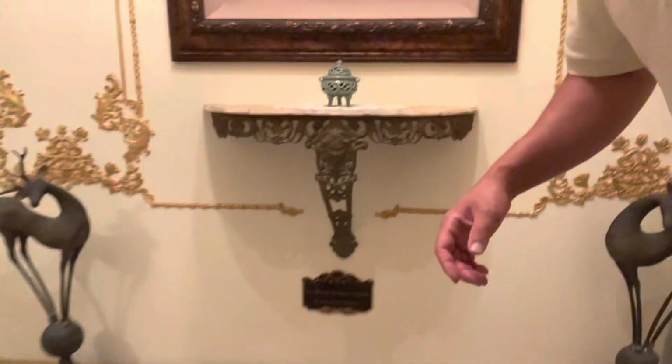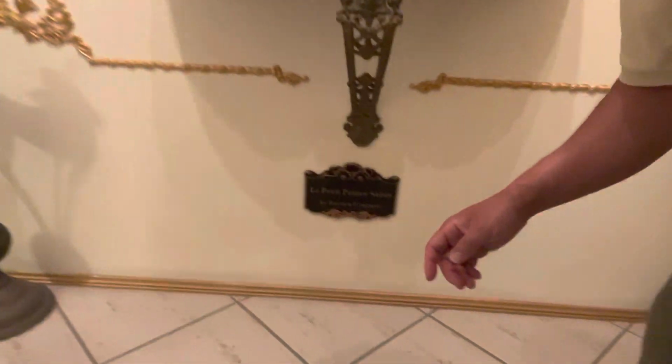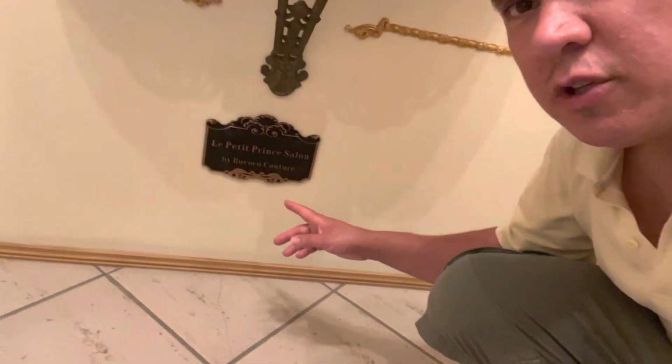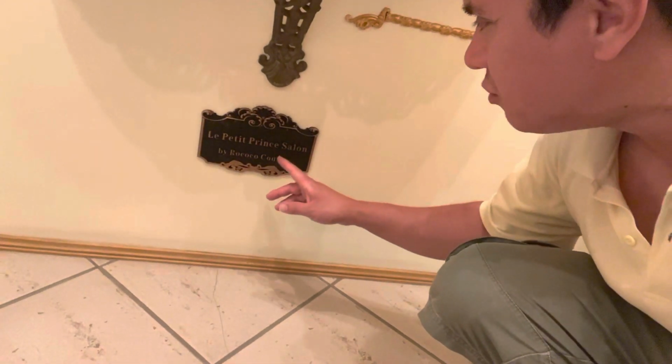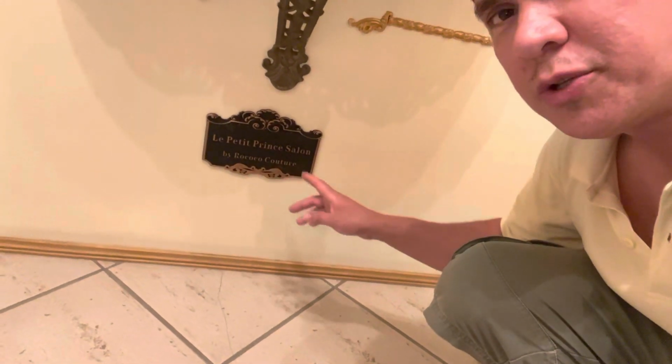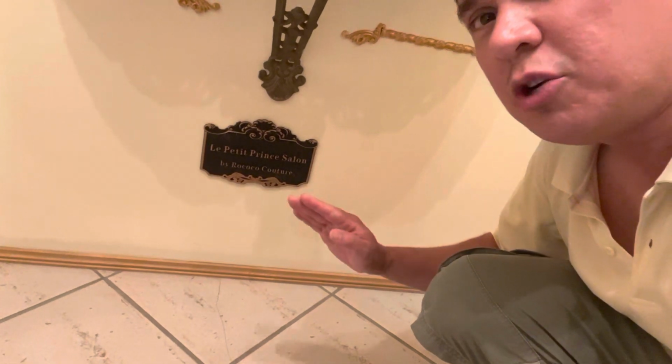So back inside, now the concept of this room is a little bit deeper than that. If you look at this sign, Little Prince Salon by Rococo Couture. In English, the Little Prince Salon by Rococo Couture. Now, the Little Prince, it might ring a few bells for you.